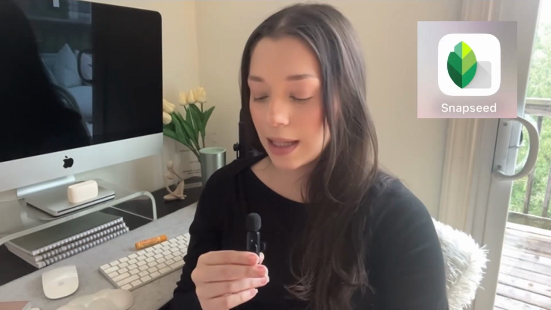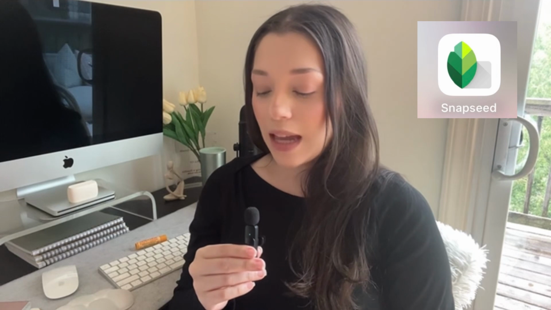Now, in regards to editing, let's say I take a picture on my iPhone camera and I want to edit a certain area to be bright or dark. I use this app called Snapseed, okay? And so I use that one very lightly, not really. But it is a good app to use and to get into.